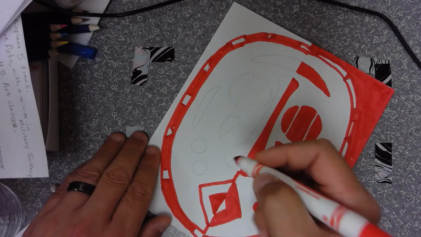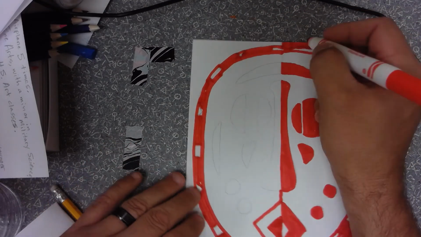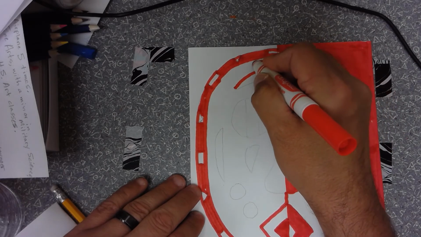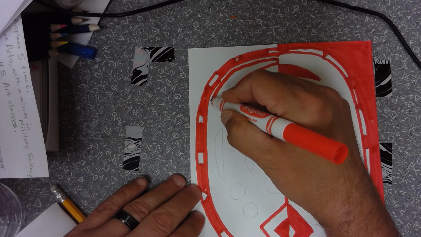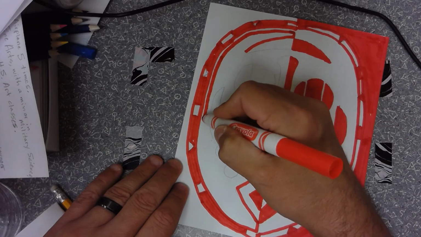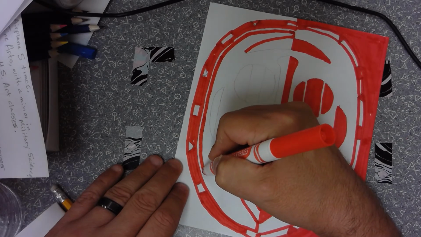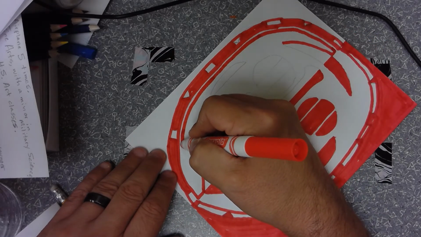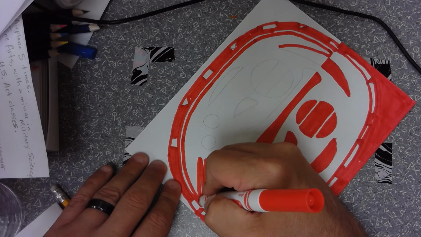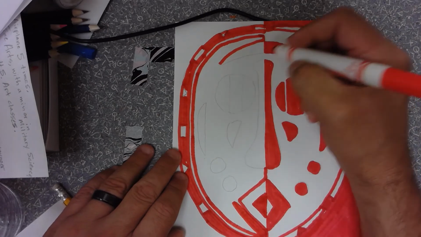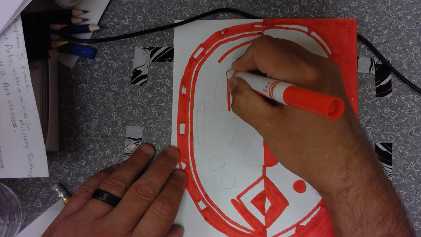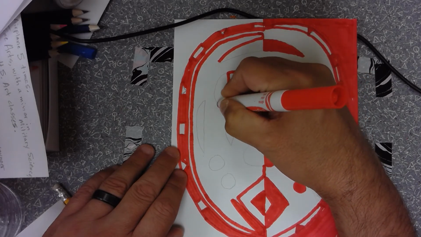Everything is practice. So I just decided I'm going to leave a white line around the edge here. So I'm just going to go around the edge, close but not touching. And let's see. On this one there will just be the two lines come around like this.